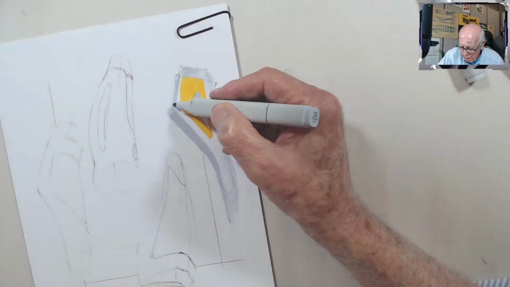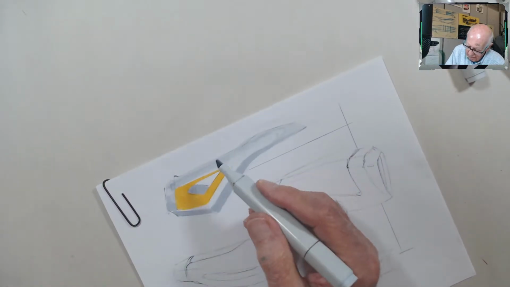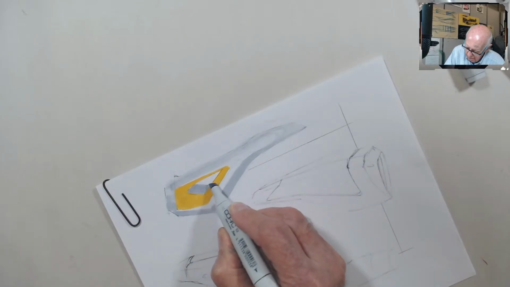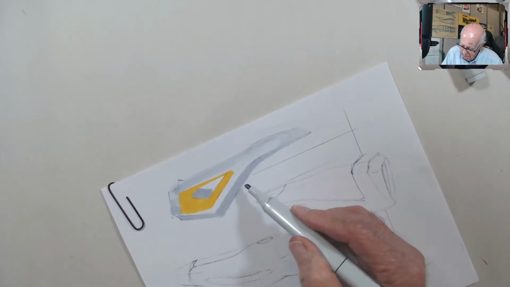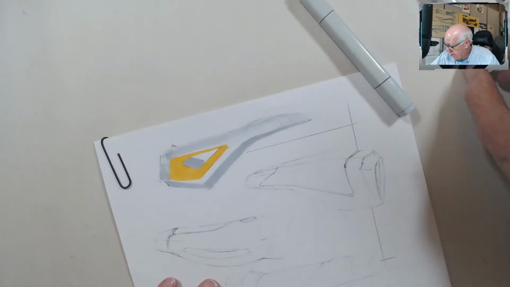Chair's upside down. Pardon me here, guys. A little bit of thrust in this thing. Got it? And just a touch more here.